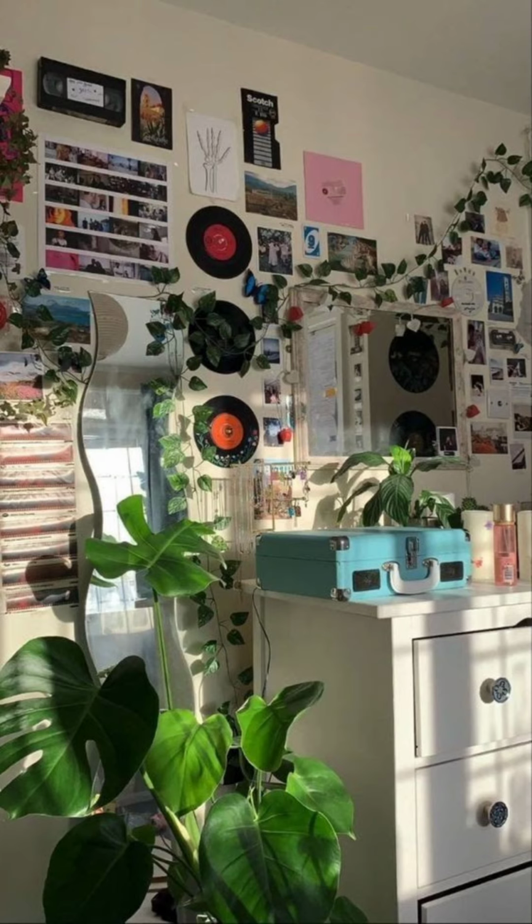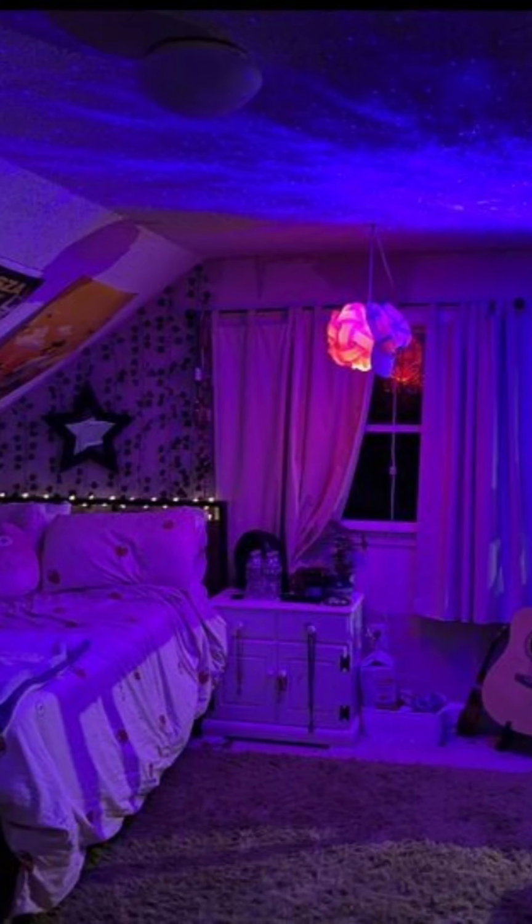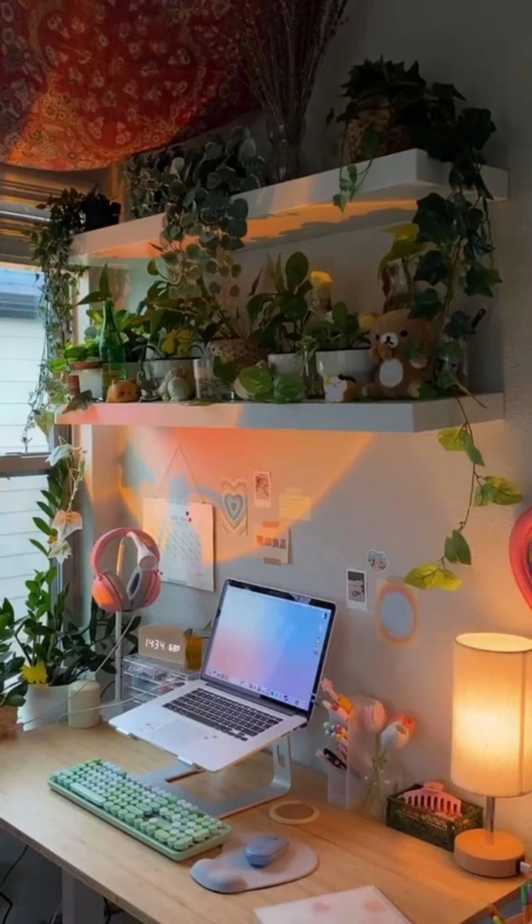You can see the small plants down, and the cupboards, you can see beautiful cupboard, and you can see the small pictures and all. This one also very beautiful. You can see the blue color and the mirror and the window, beautiful decoration and design. So this sounds very beautiful.